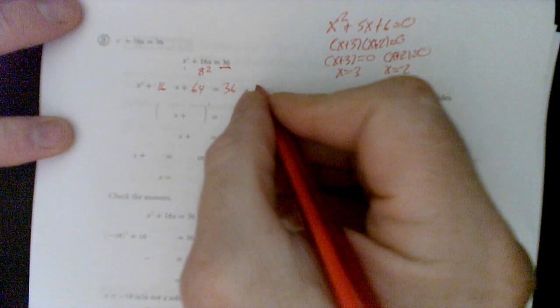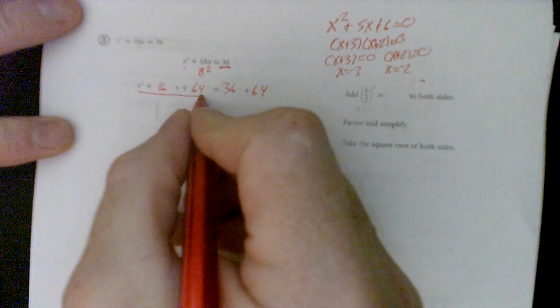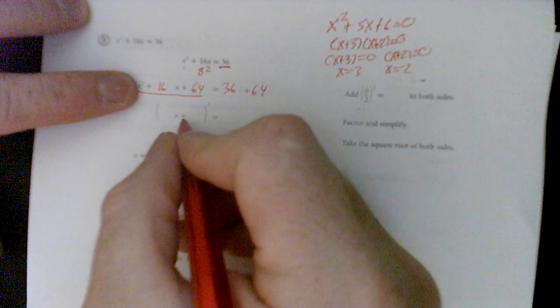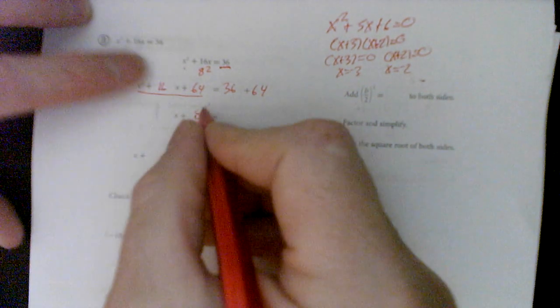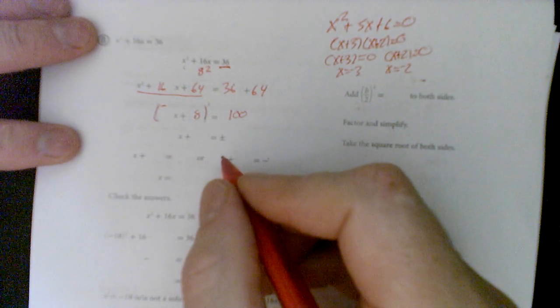I can complete the square by taking half of 16, 8 squared, and adding it. So if I had that x squared plus 16x, 8 squared is 64. Now I've got to add it to the other side or the equation will be unbalanced. But I've now created an equation that I can factor. I know this factors into x plus the square root of 64, quantity squared, and that equals 100. So I can now solve just by taking square roots.